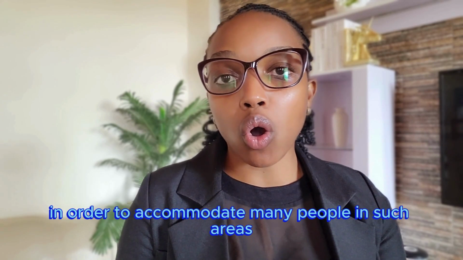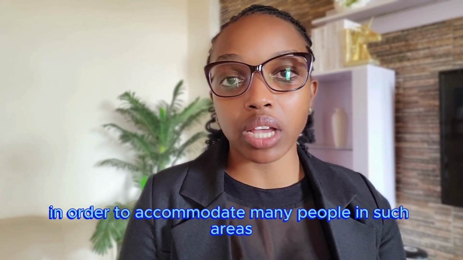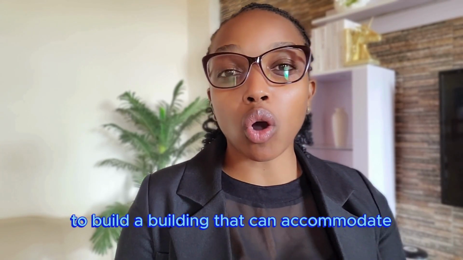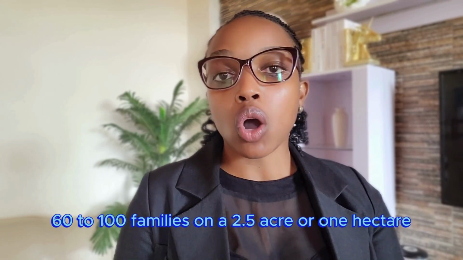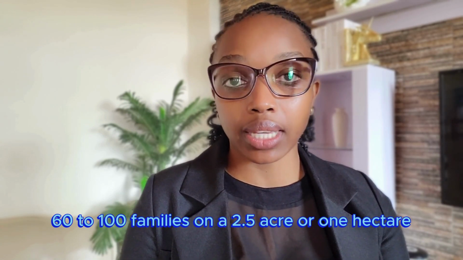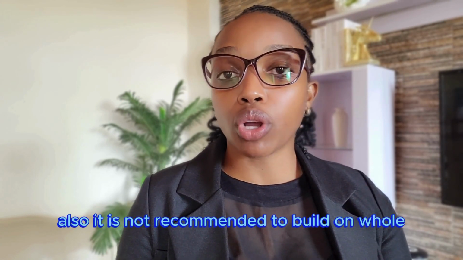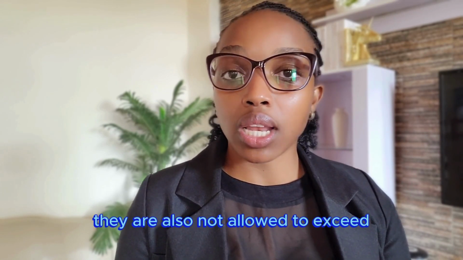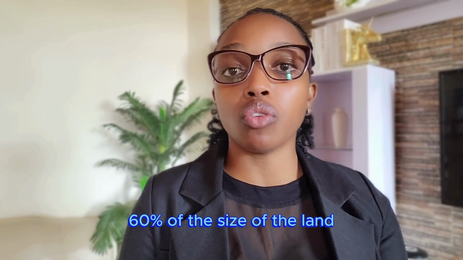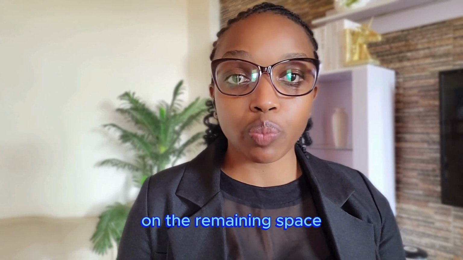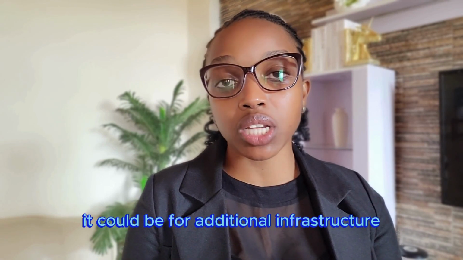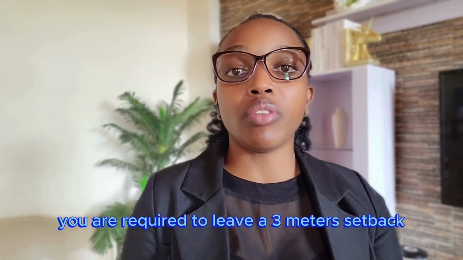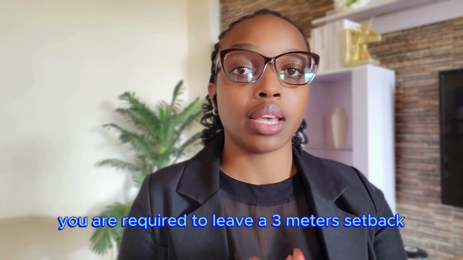In order to accommodate many people in such areas on a smaller land, it is required to build a building that can accommodate 60 to 100 families on a 2.5 acre or 1 hectare. Also, it is not recommended to build on whole space of the plot of land. They are also not allowed to exceed 60% of the size of the land. On the remaining space, it could be for additional infrastructure that could support the main building. On all sides, you are required to leave a 3 meters setback.